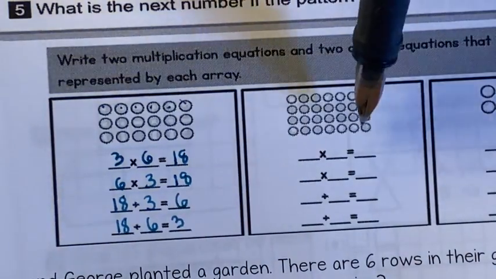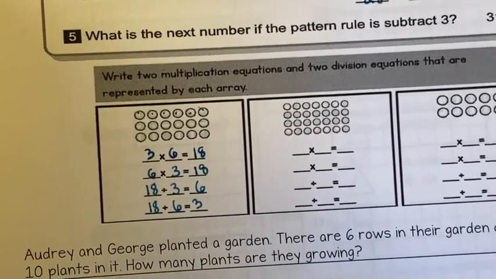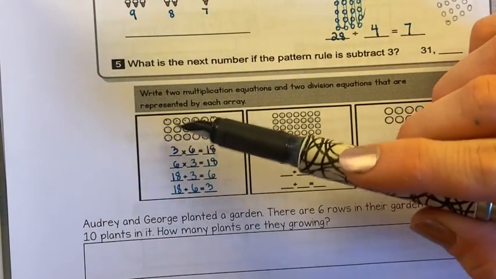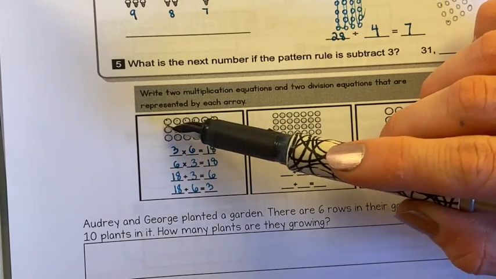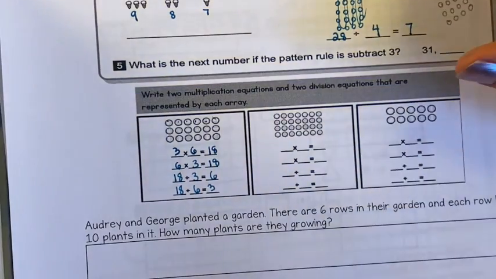Now I want you to do the other ones for the next 2, please, all by yourself. Use those same strategies. So 3s times 6 rows of 3, or 6 times 3 rows.